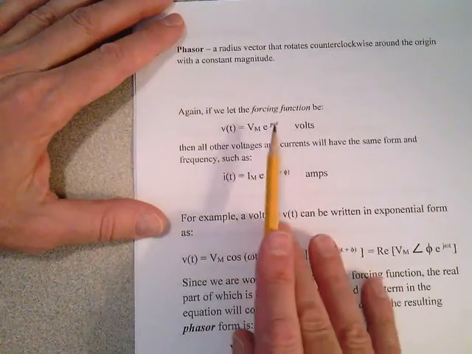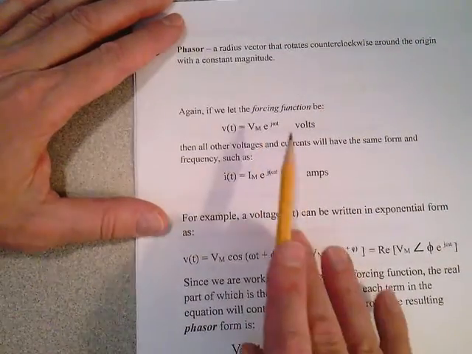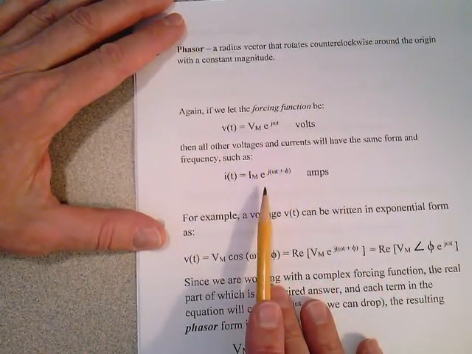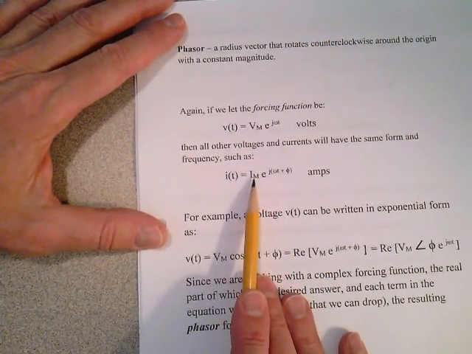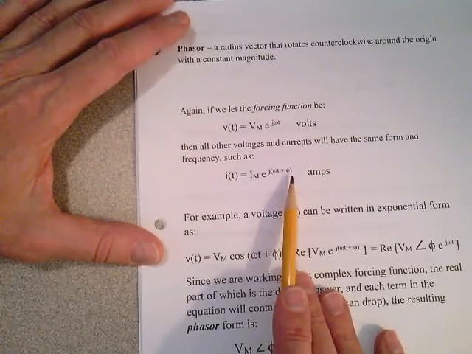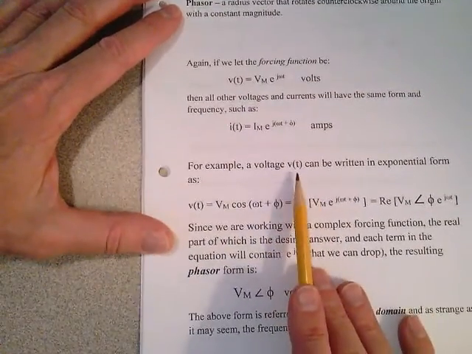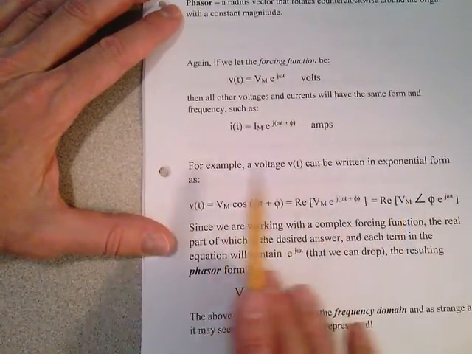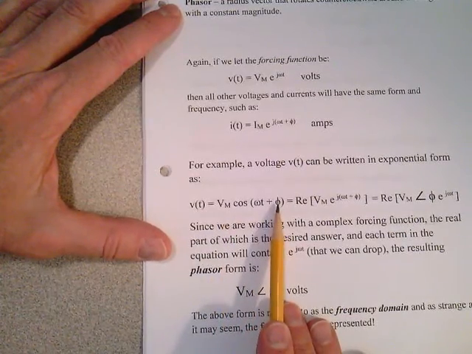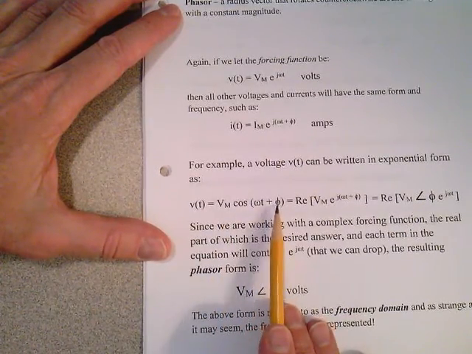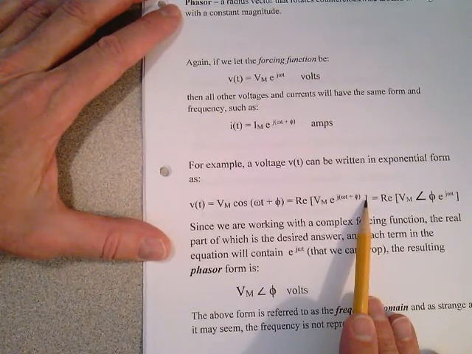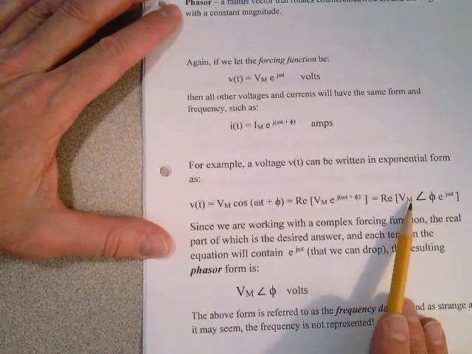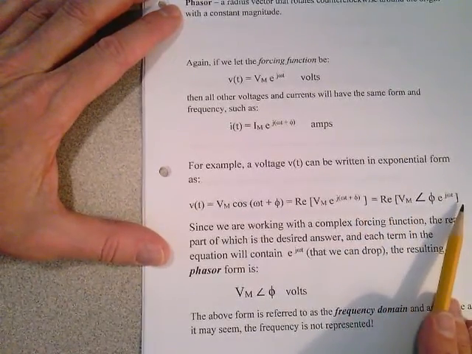It's not a sinusoidal form we're looking at here. We're looking at the complex exponential form. The only thing that's going to be different here is the magnitude of the current and a phase angle. For example, a voltage V of t can be rewritten in exponential form like this. And here's the real part of that. And it can be shown that the real part in a phasor form looks like this.